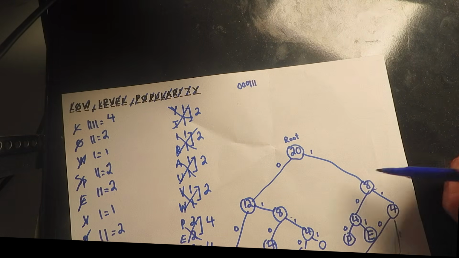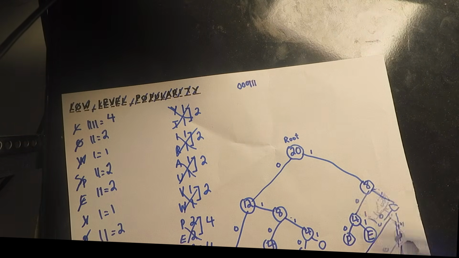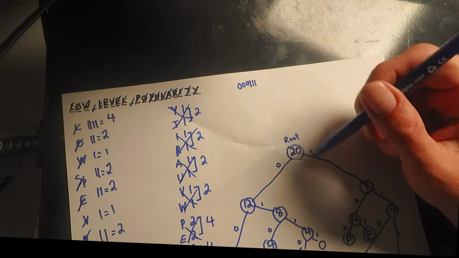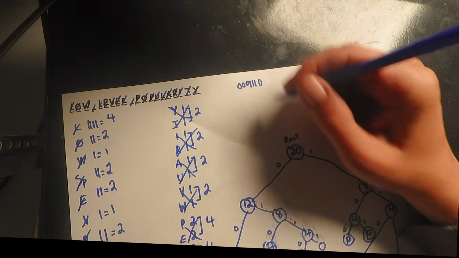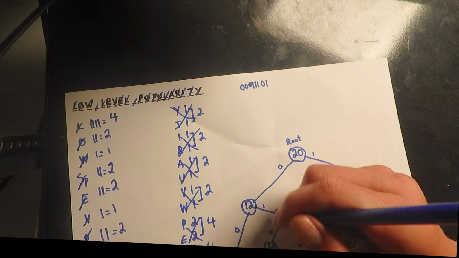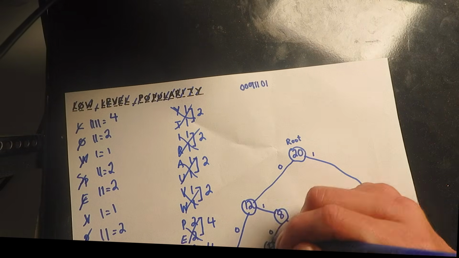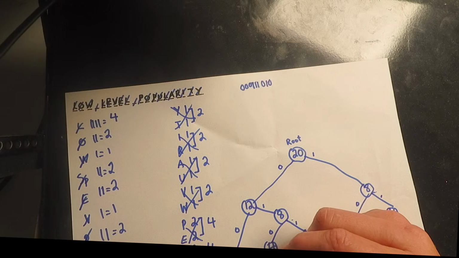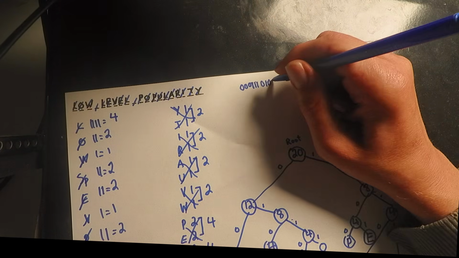And let's do a W as well. It's down here. So we start at the root of the tree. And we make a 0. Go here. And a 1. And a 0. So now we're here. And we go a 0 again.